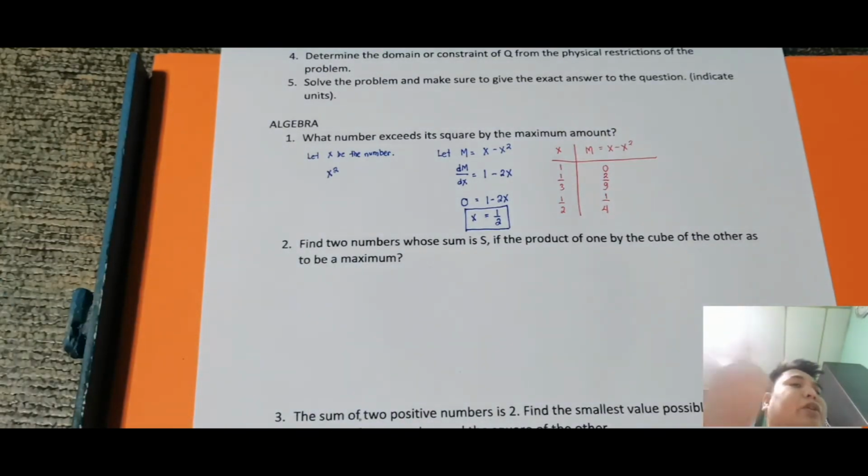So find two numbers. So walang sinabi kung anong klaseng number sila. So find two numbers whose sum is S. So literal na, mag-isip ka daw ng dalawang number na kung ang sum is S, and if the product of one by the cube of the other has to be maximum. So again, the product of one, so yung isa, by the cube of the other, so yung pangalawa, has to be maximum.